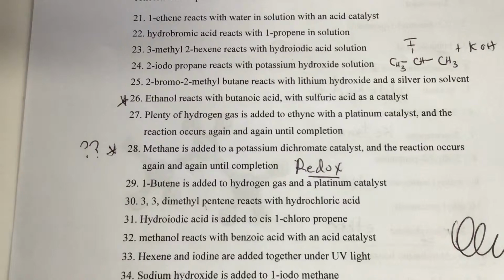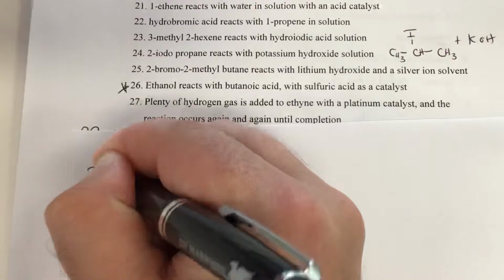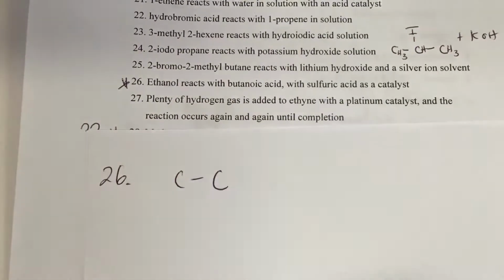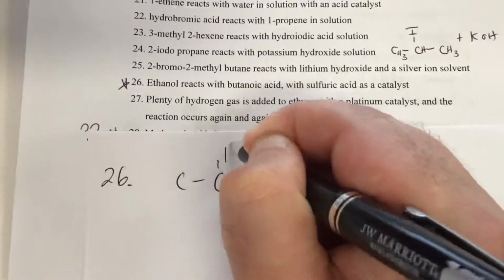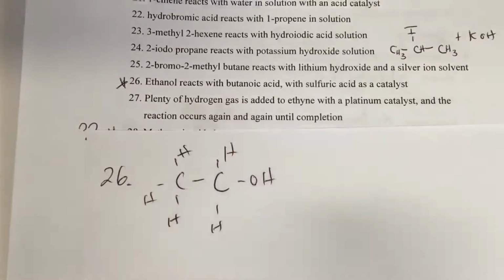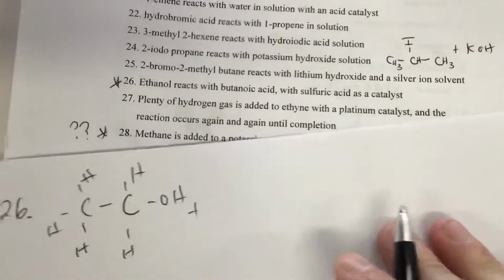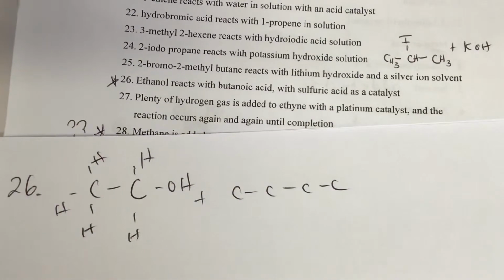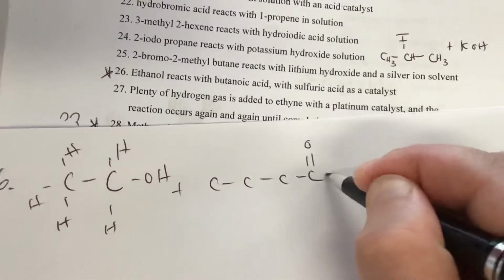Okay, so we've got ethanol, 2 carbons, OH. You've got ethanol, and it's going to react with butanoic acid. Butanoic has 4 carbons. Butanoic acid means this is an organic acid.